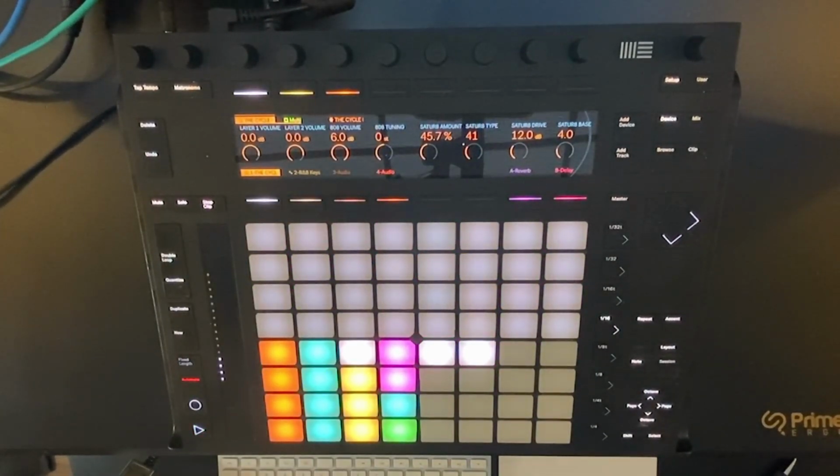All right, so let's say we wanted to re-enable that automation. All you have to do is hold Shift and hit the automate button, and it will automate anything that you overrode by touching those parameters. So let's give that a go. Hold Shift, automate, and just like that, our automation has returned.